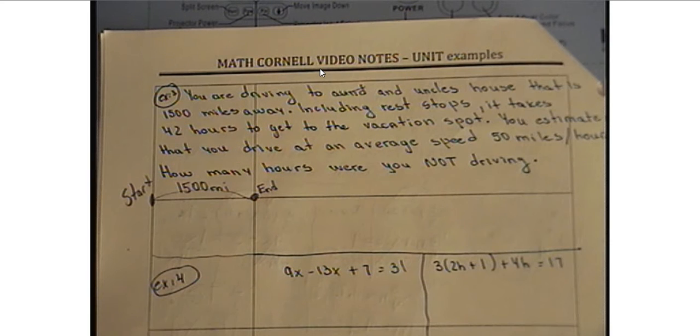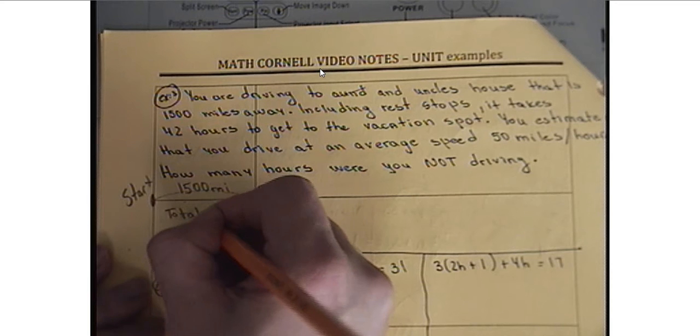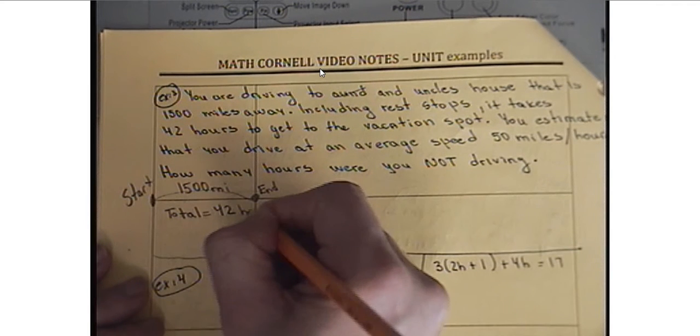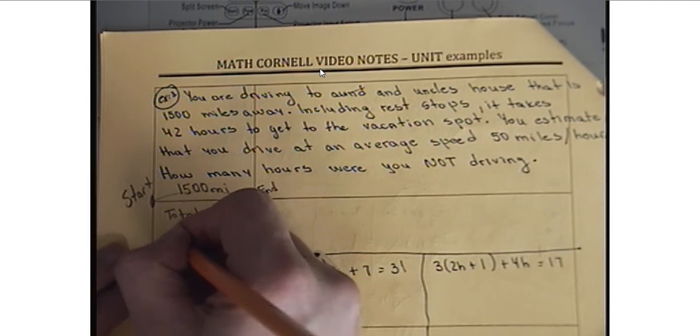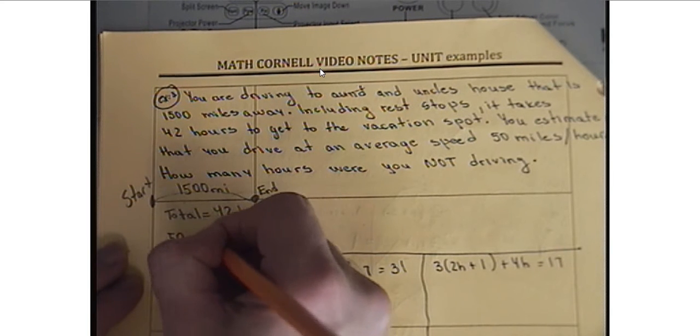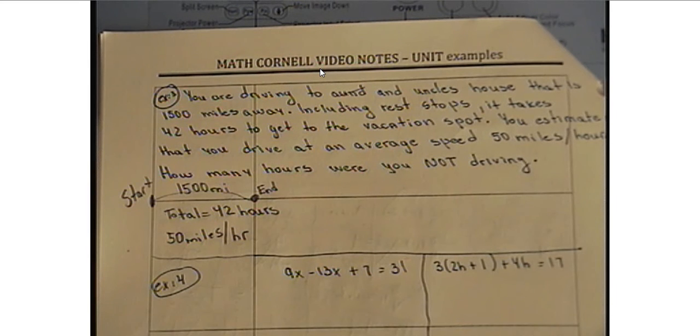Of course, during this driving time you will do some rest stops because you need that, and in total it takes you 42 hours to get to your end point. Now, if you drive 50 miles per hour, the question is, how many hours were you not driving? You were resting for part of those 42.